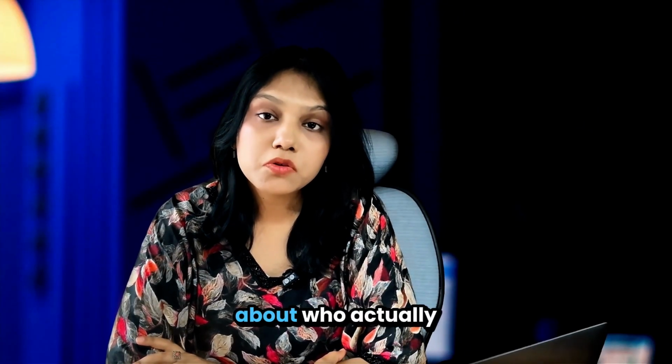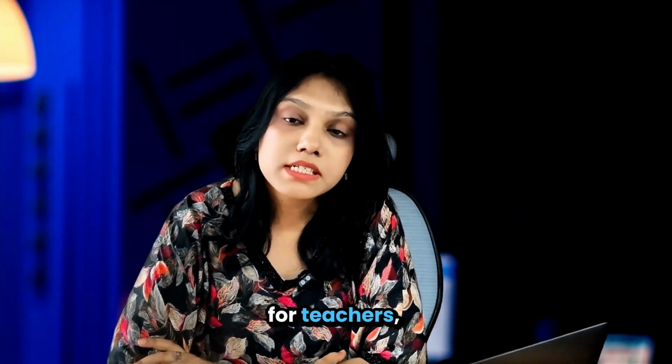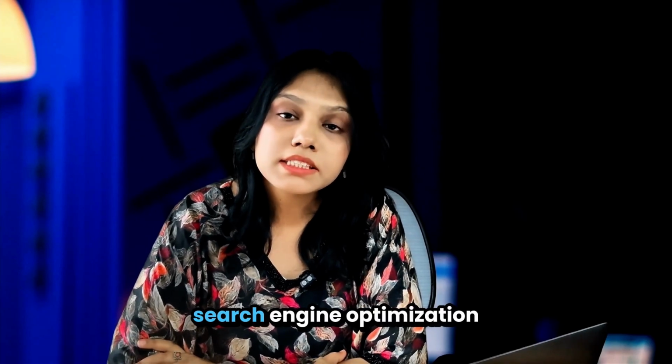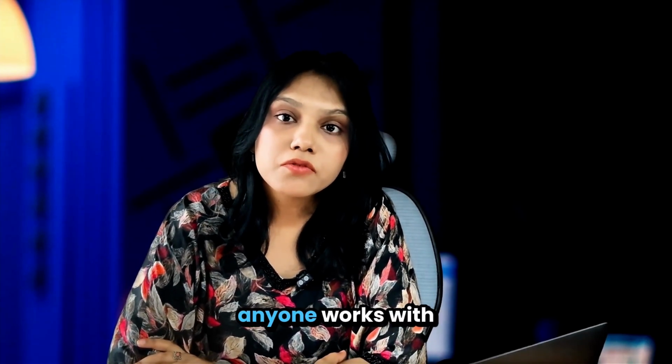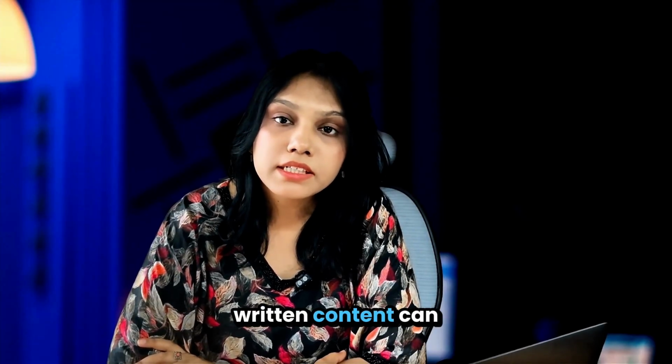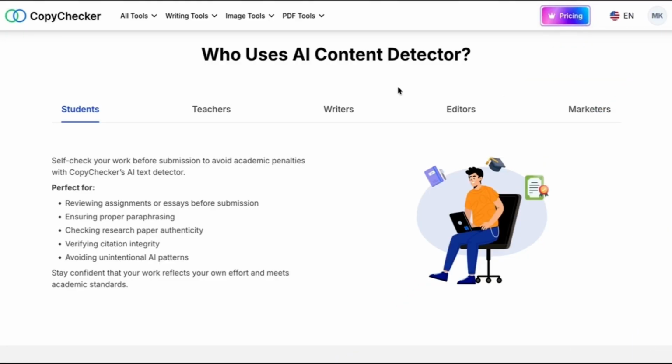Now let's talk about who actually needs this. Because this is not only for students, it is also for teachers, writers, editors, search engine optimization teams, marketers, and agencies. Anyone who works with written content can use this as a quality control step. Who uses AI content detector?